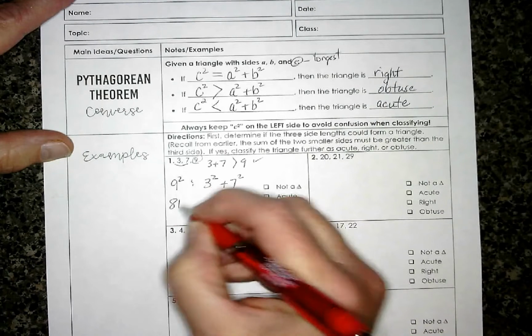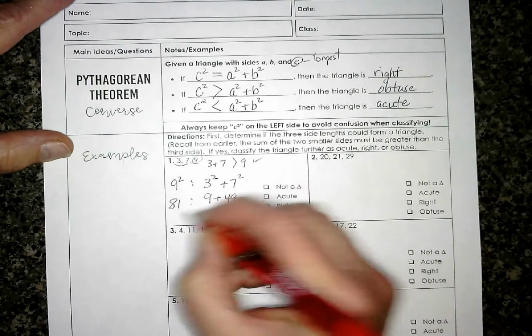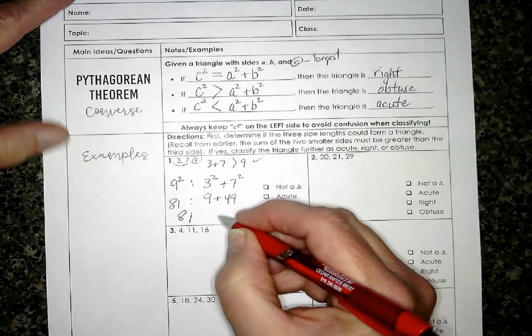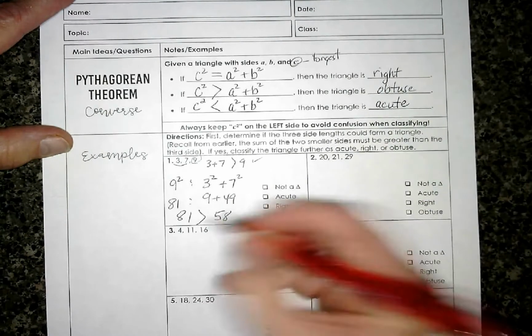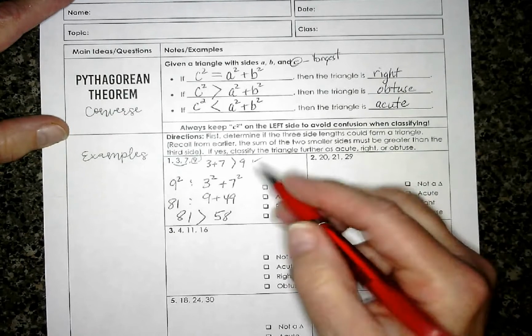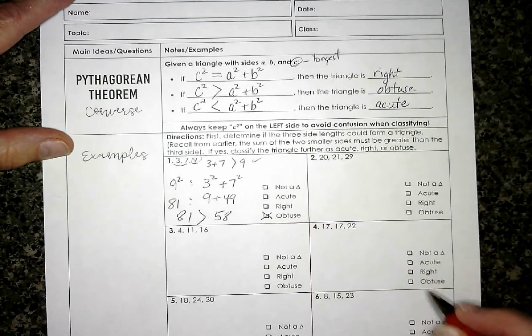This one's going to be 81. This one's going to be 9 plus 49. So 81 and 58. 81 is greater than 58. So that means this triangle of 3, 7, and 9 is going to be obtuse.